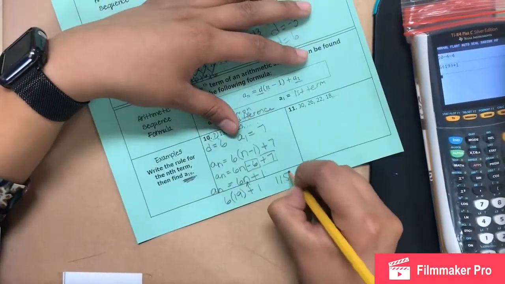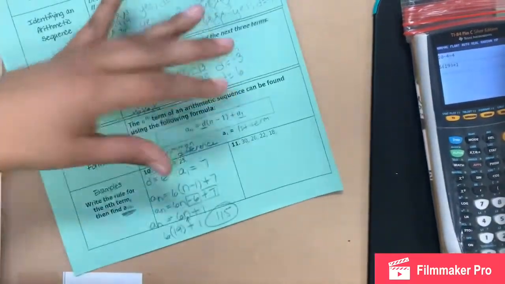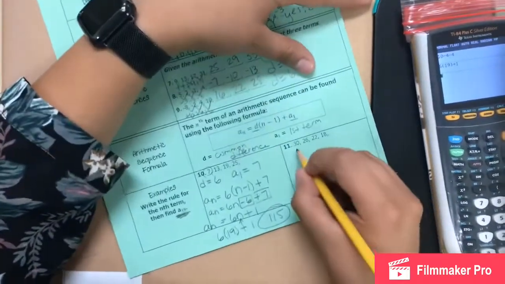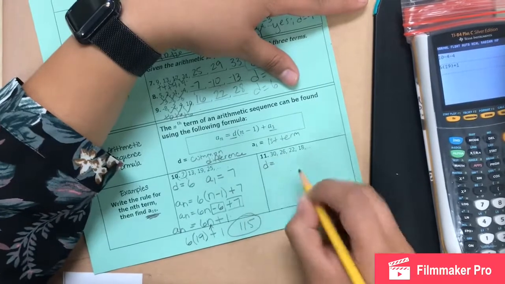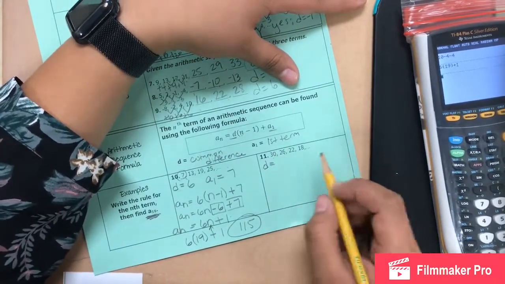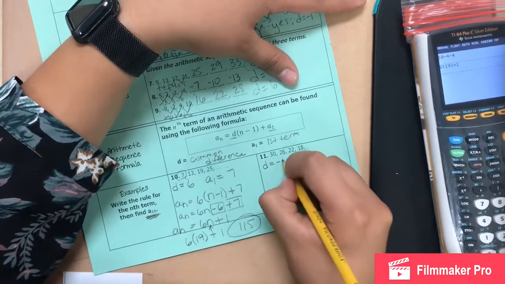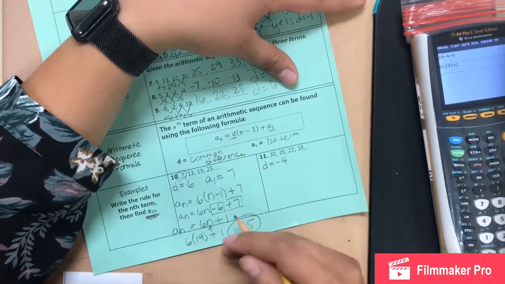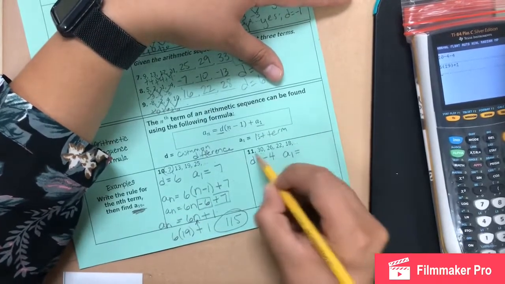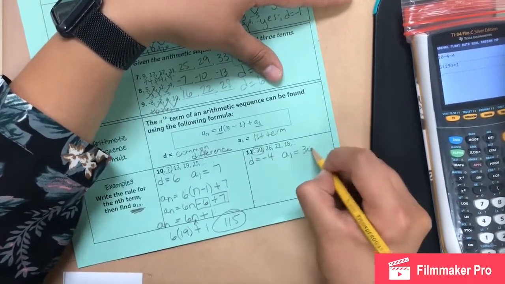19th term, okay? Let's do it again, because I know I went a little slower there. 11, my common difference. So from 30 to 26 is minus 4. From 26 to 22 is minus 4. From 22 to 18 is minus 4. So the common difference is minus 4 or negative 4. The first term, which is the first term in my list, is positive 30.